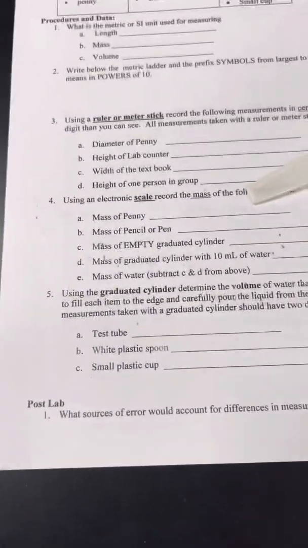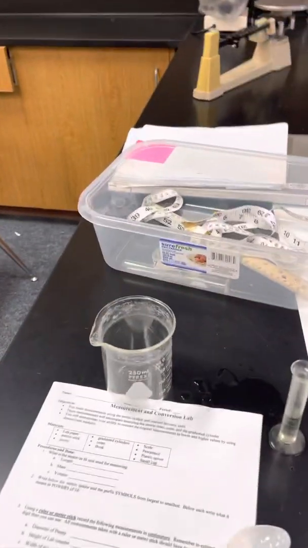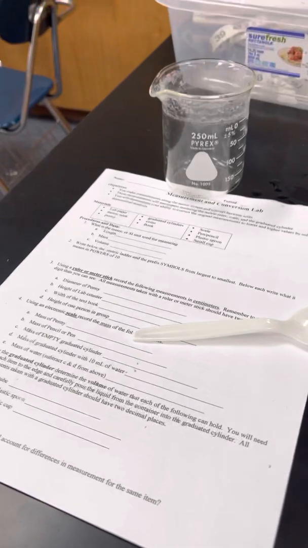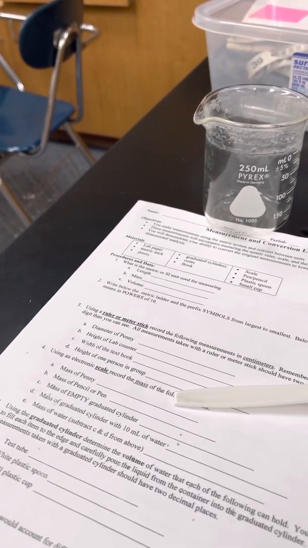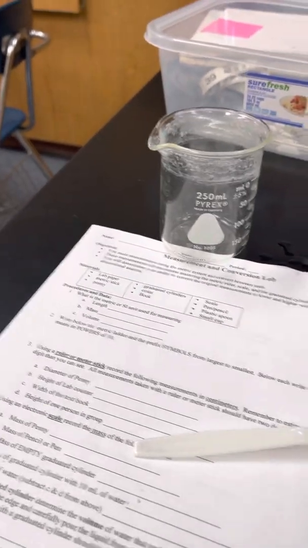Okay, and then finally, the last data is a small plastic cup. The small plastic cup is over here. Fill that small plastic cup all the way to the top and see how much it holds. A little bit more.